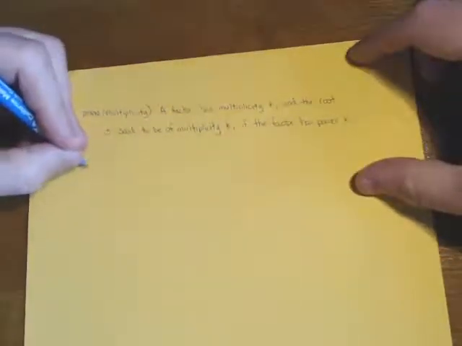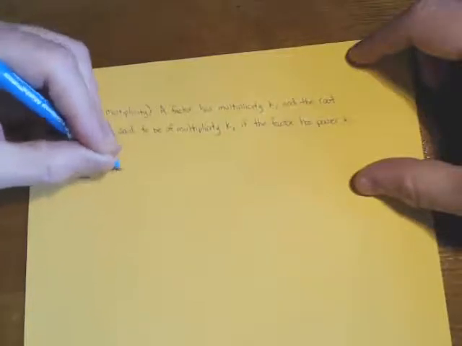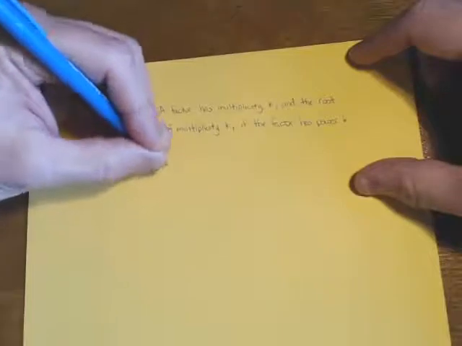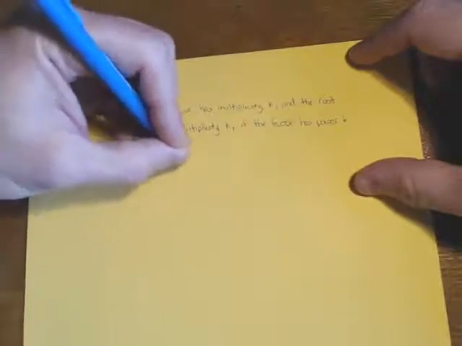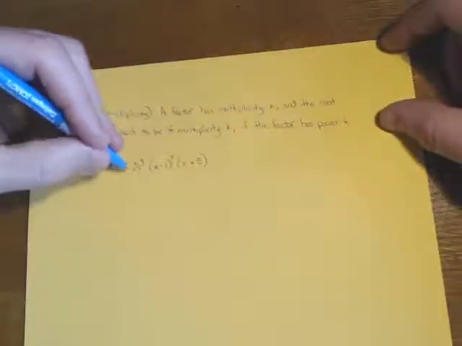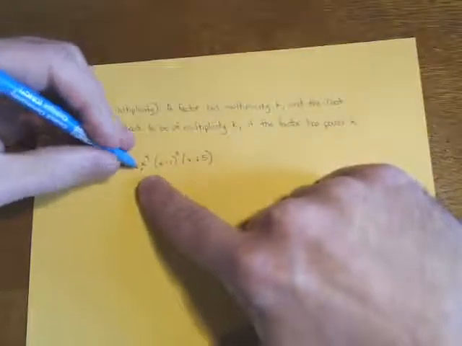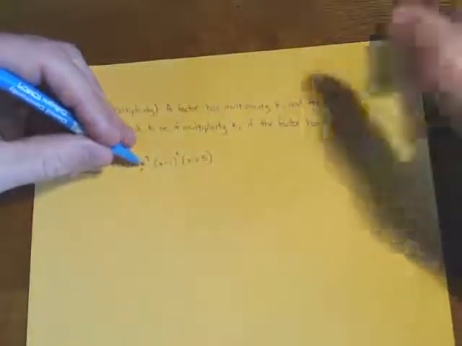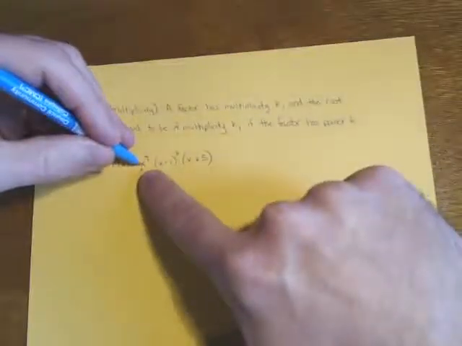All right. So, as a simple example, if somebody said p of x is equal to x to the fourth times x minus 1 to the third times x plus 5, we would say that there's a zero right here. The zero that's associated with this factor is x minus 0, or sorry, this factor is x minus 0.